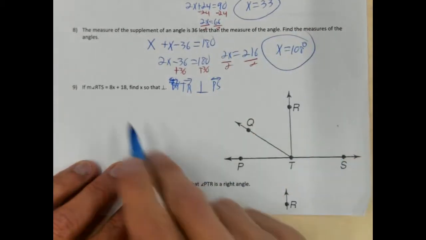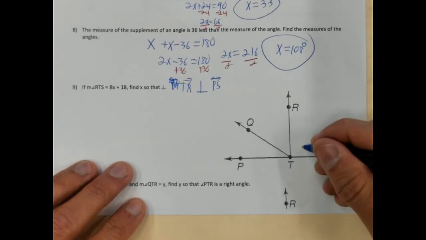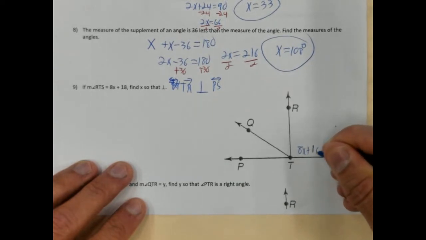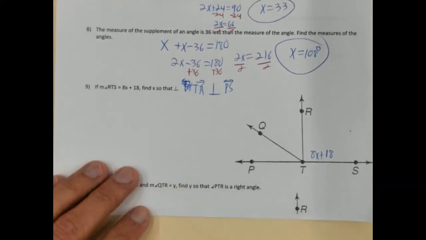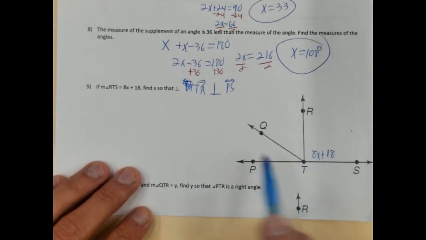Okay. So RTS is this one here. This is 8x plus 18. RTS, for any PC gaming fans, real-time strategy. Obscure reference there. And we're going to solve for x.